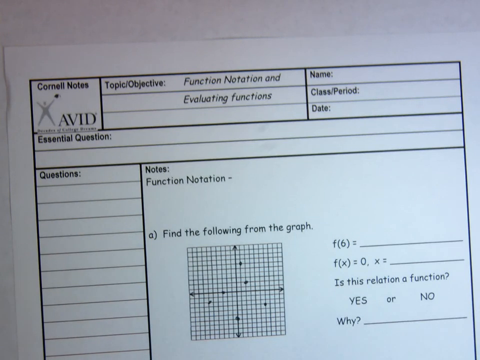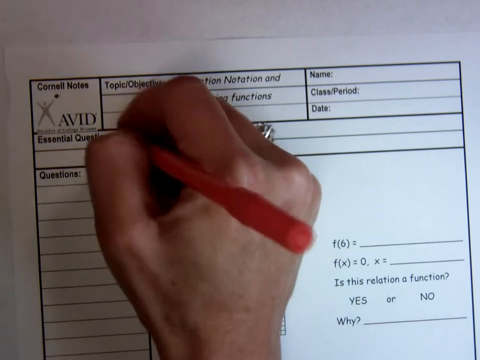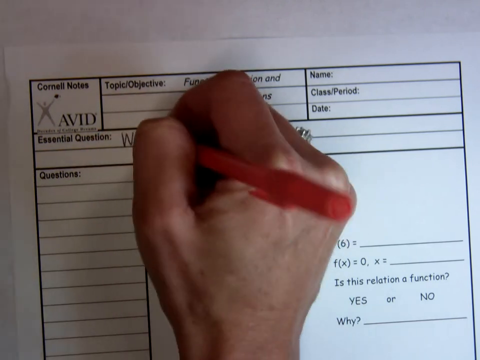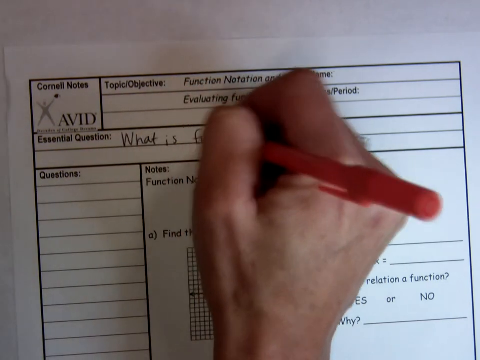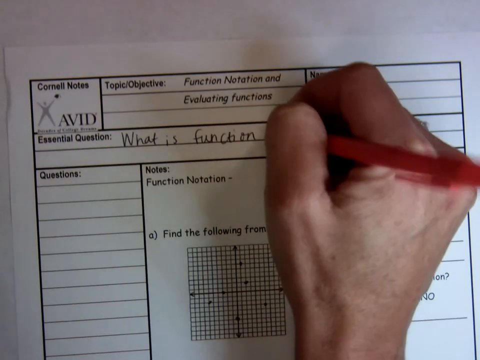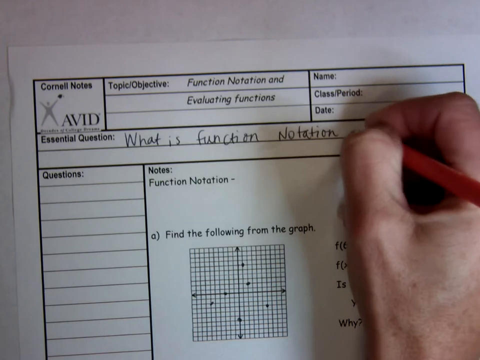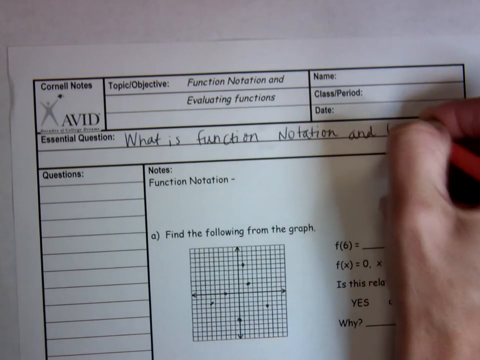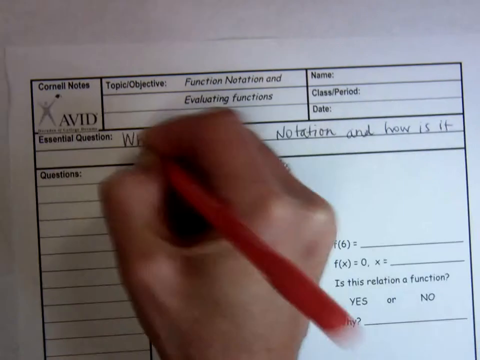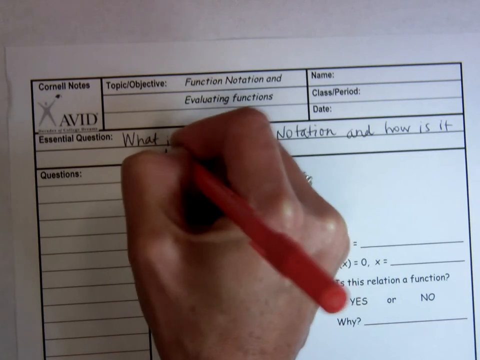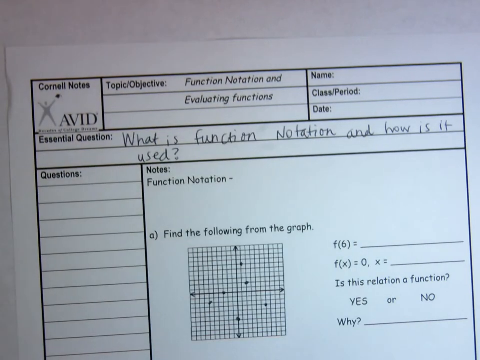Today we are going to talk about function notation, and we are also going to evaluate functions. So our essential question for the day is, what is function notation and how is it used?